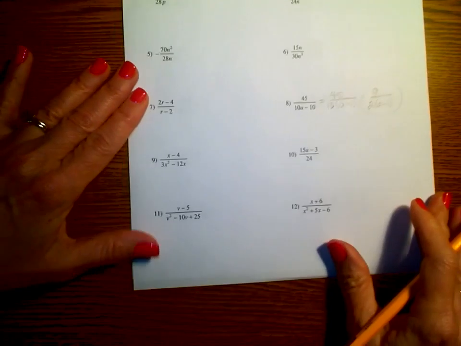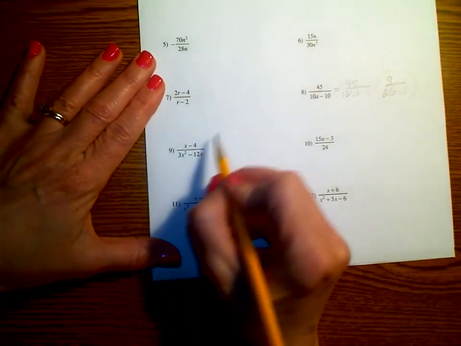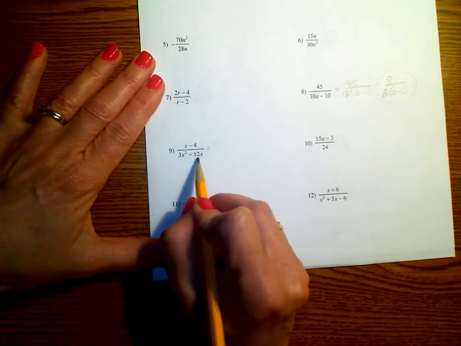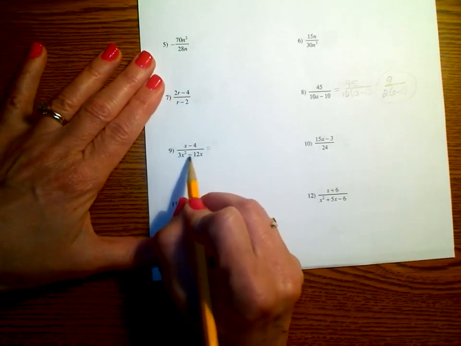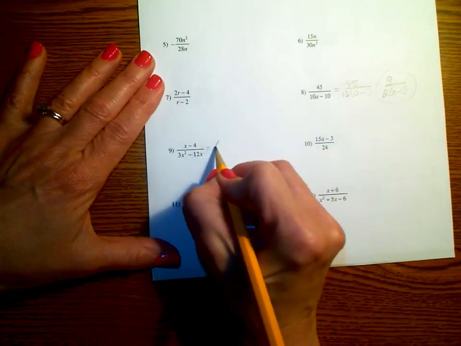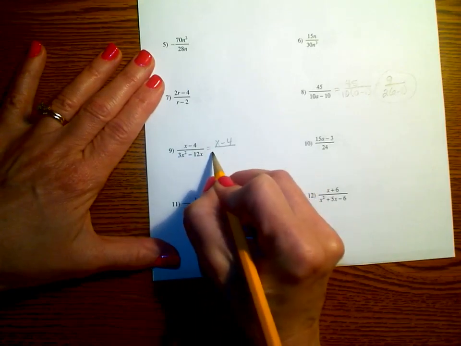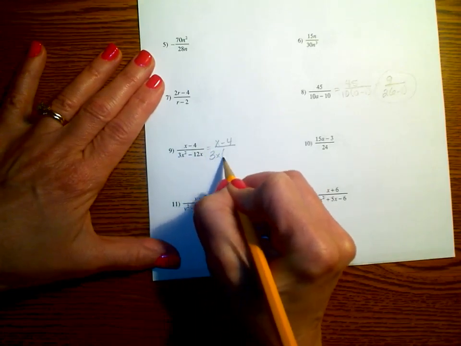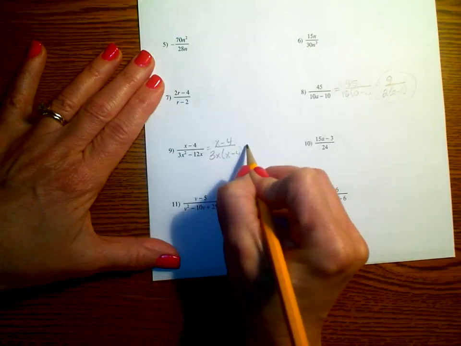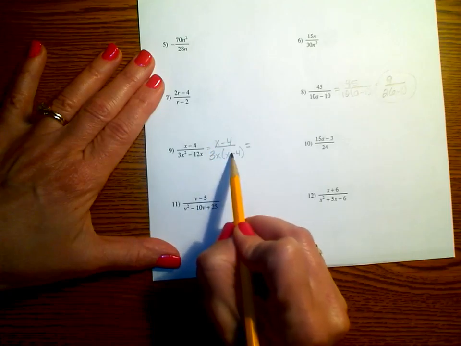Okay? And let's go down to something like number 9. X minus 4. But then down here, 3x squared minus 12x. Now we've been doing this when we've been solving our quadratics, that we've been pulling out the greatest common factor. So we can go ahead and pull out, what can you pull out of both of these terms? Well, you can pull out a 3x. I can pull out a 3x, and then you get x minus 4. Well, now notice these two terms can cancel out.